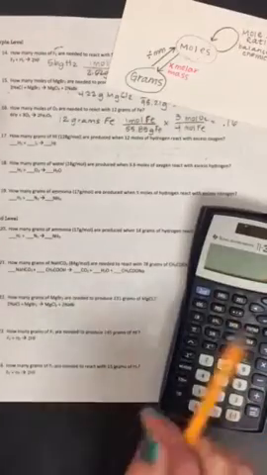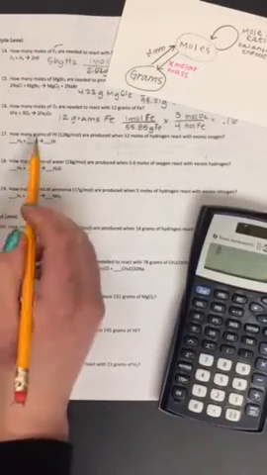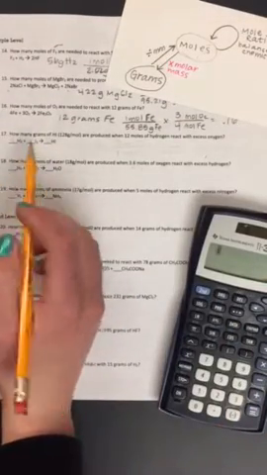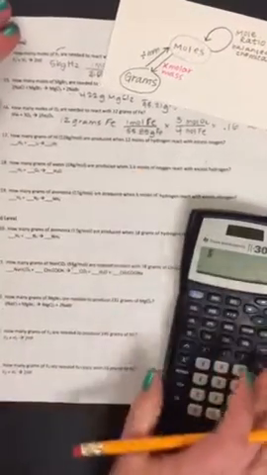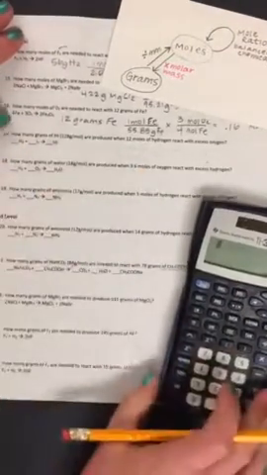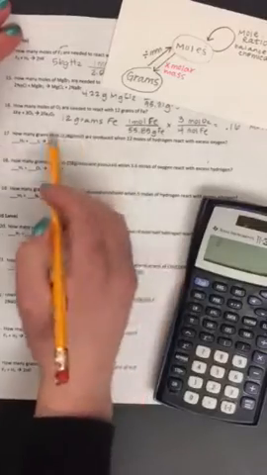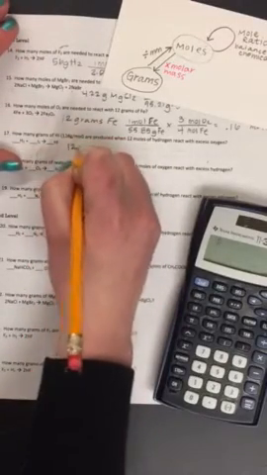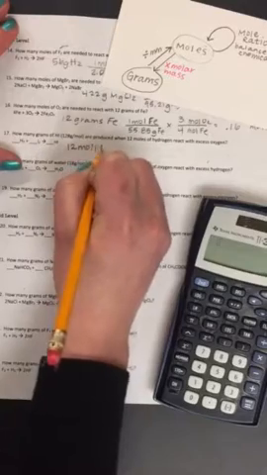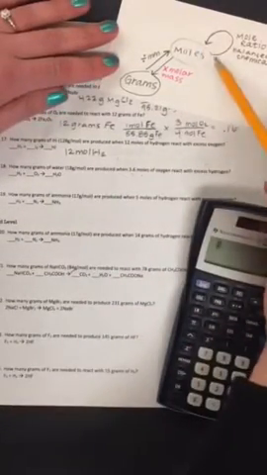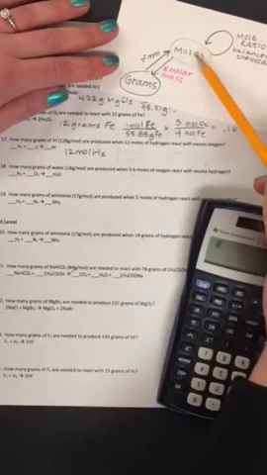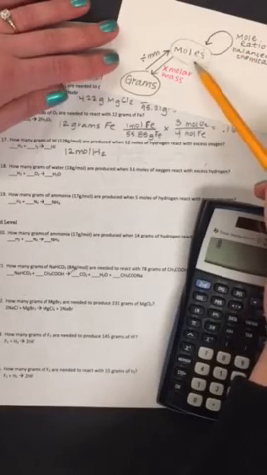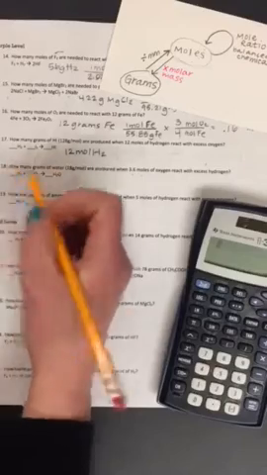All right, so we're working on questions 17, 18, and 19 of the stoichiometry review. How many grams of HI, so this iodic acid, are produced when 12 moles of hydrogen react with excess oxygen? We're going to put our 12 moles of H2 out front. To go from moles of H2 to moles of HI, we're going to have to do a mole ratio, so we need to make sure that this is balanced.